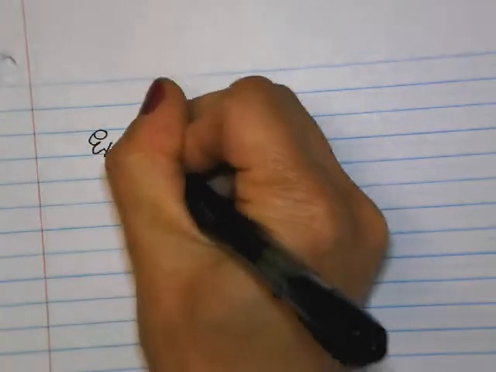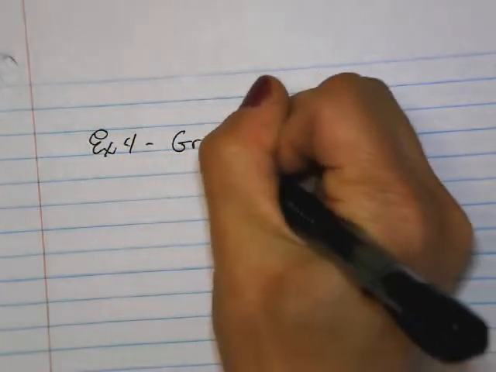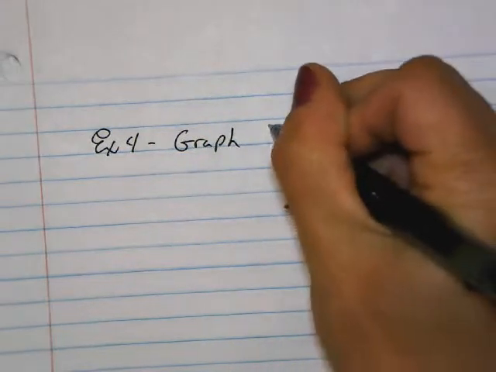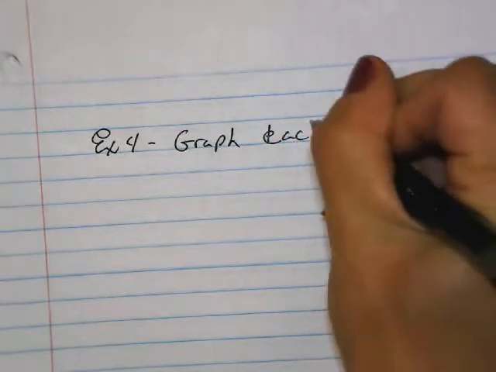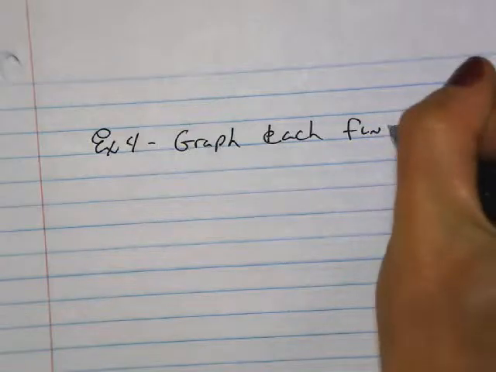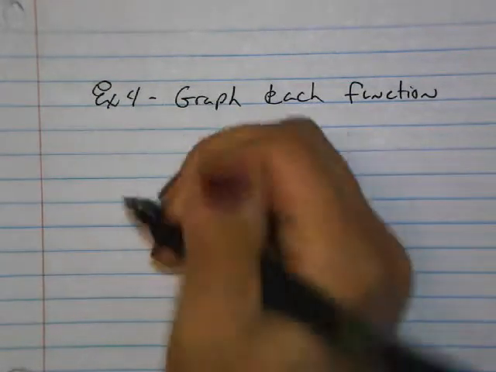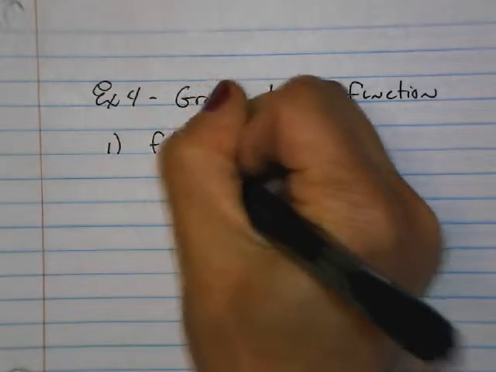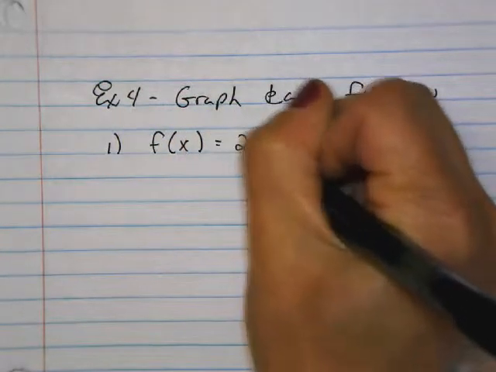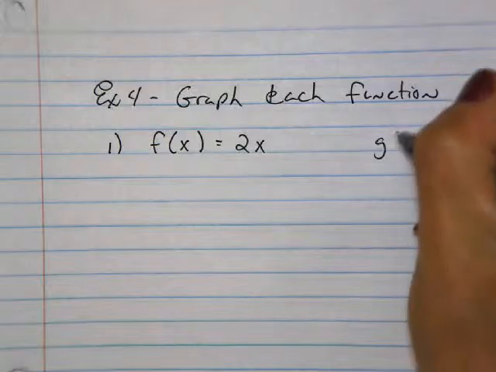Let's say graph each function. And I'm going to give you two functions. We're going to go ahead and graph them on the same coordinate plane. So I have f of x is equal to 2x, and I have g of x is equal to 3x minus 2. Sorry, 2x minus 3. I need to concentrate on what I'm doing and not daydream.